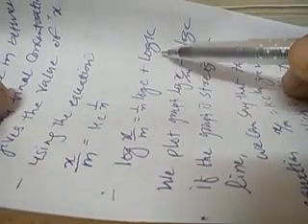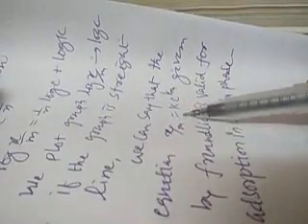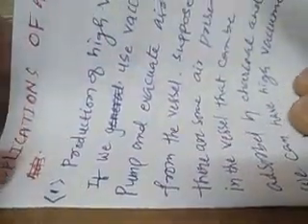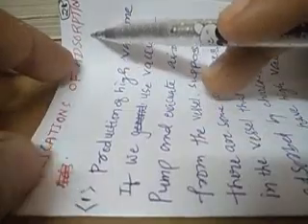Using the equation x by m is equal to k c to the power 1 upon n, or log of x by m is equal to 1 upon n log c plus log of k, we plot a graph of log of x by m versus log of c. If the graph is a straight line, we can say that the equation x by m equals k c to the power 1 upon n given by Freundlich is valid for adsorption from the solution phase. So we plot a graph after taking the log, and if the graph is a straight line, then we can say it is valid.